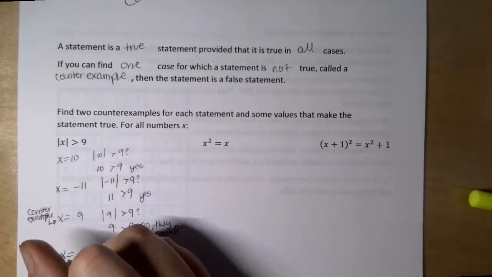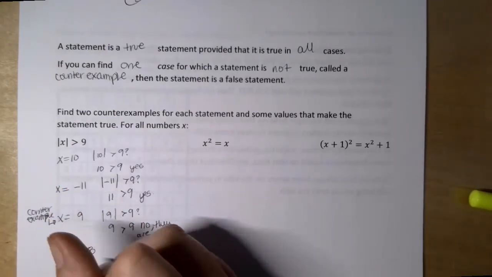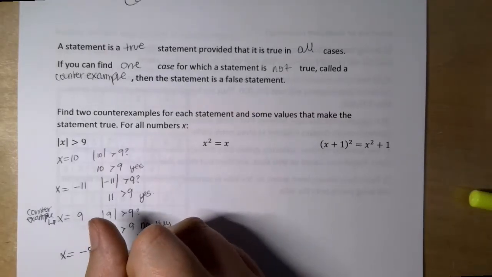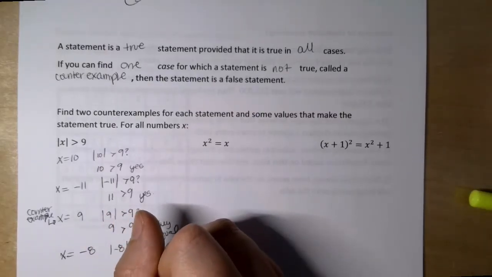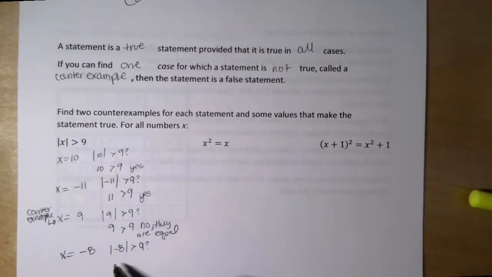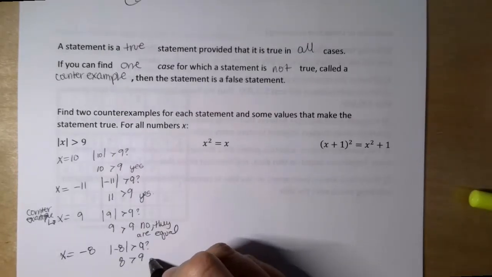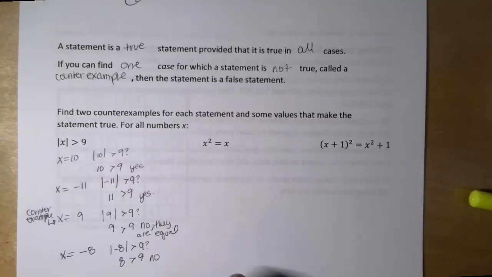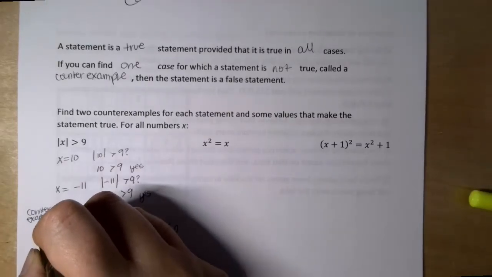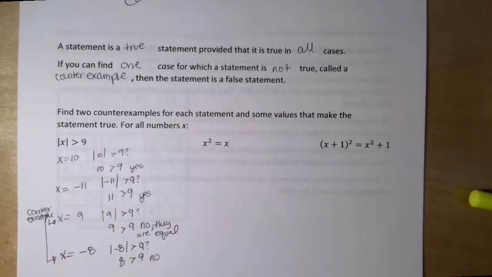Now let's find another counterexample. Let's try x equals -8. So the absolute value of -8, is that greater than 9? Well, the absolute value of -8 would just be 8. Is 8 greater than 9? No, 8 is less than 9. So then this would be another counterexample.